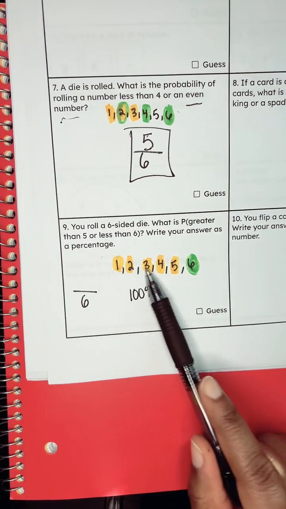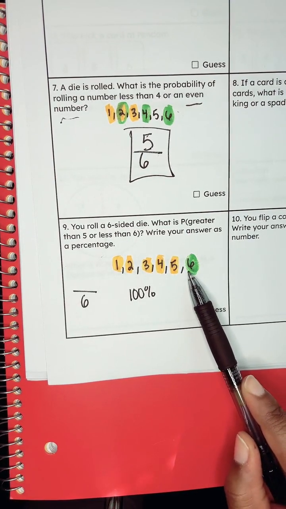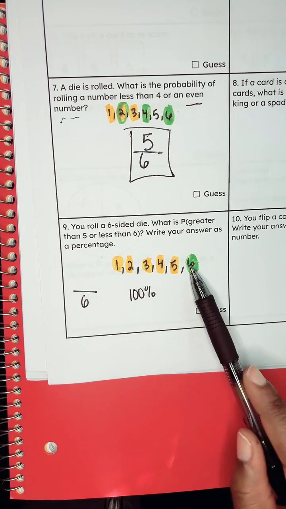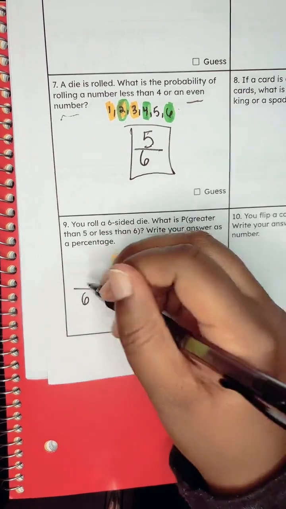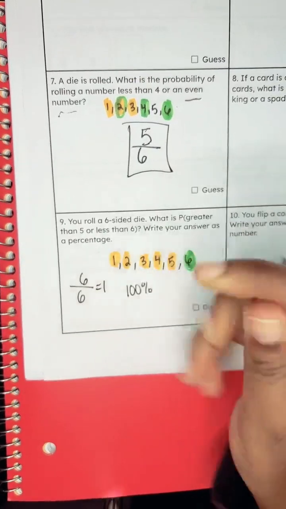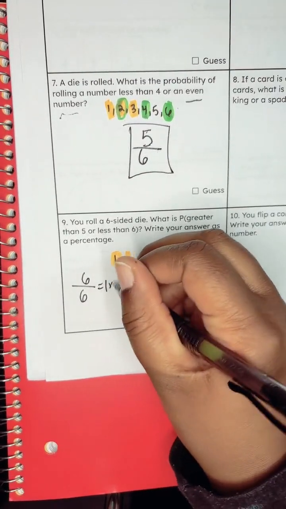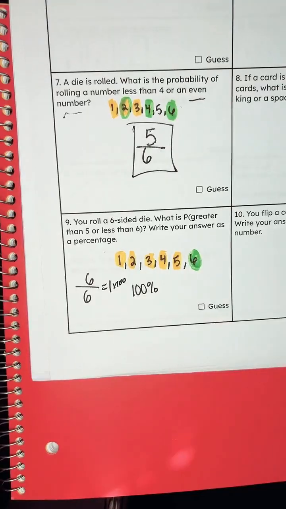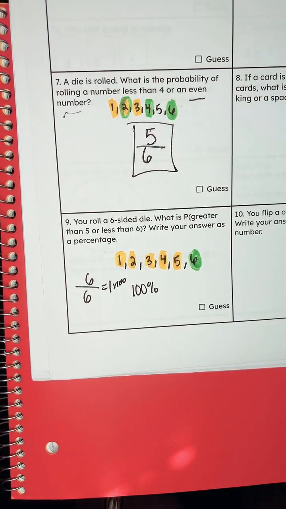And you see how all the numbers are highlighted? There's none repeating, just all of them. So really we have 6 over 6. Well, 6 divided by 6 is 1. And if you're making it a percent, you times it by 100. And that's how you get the 100%.